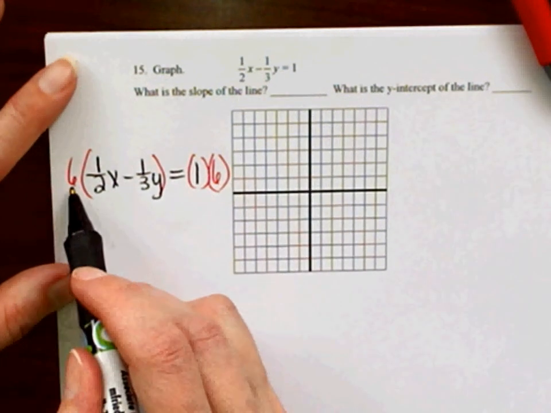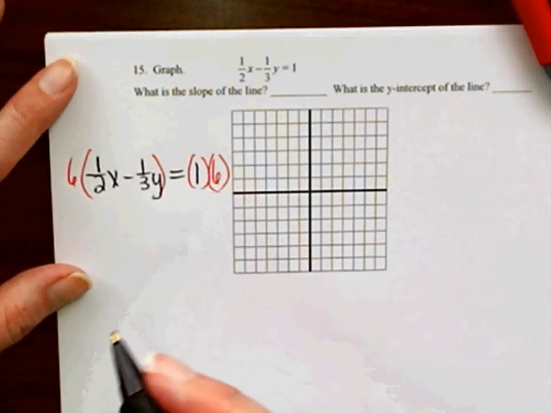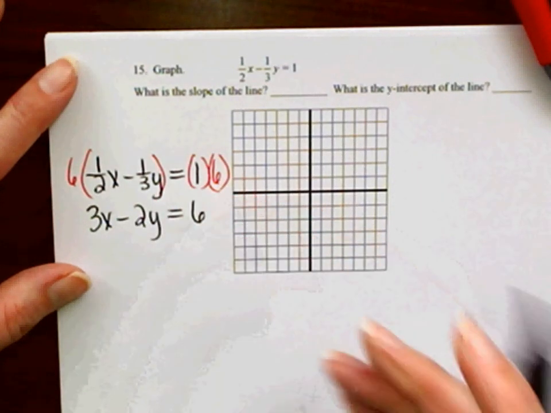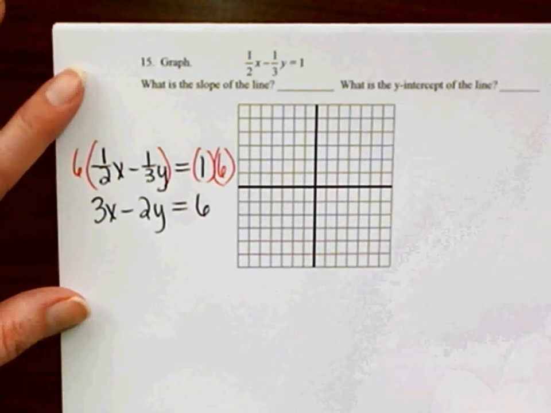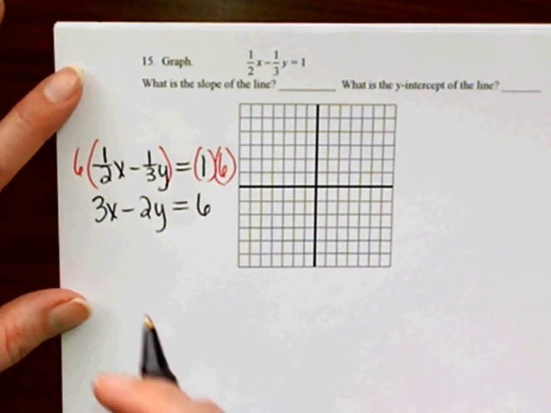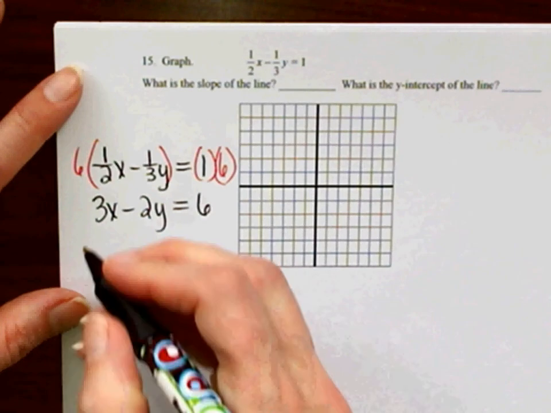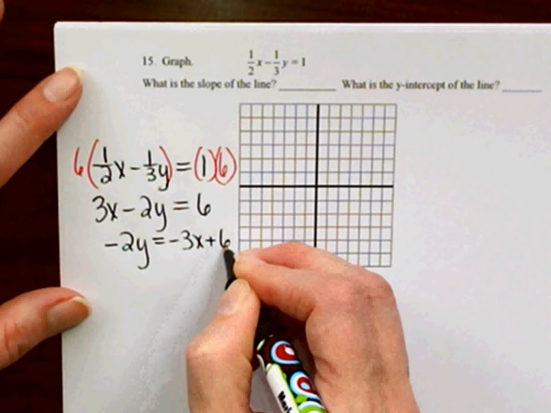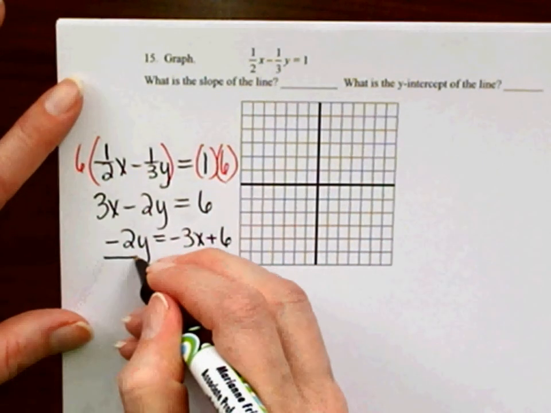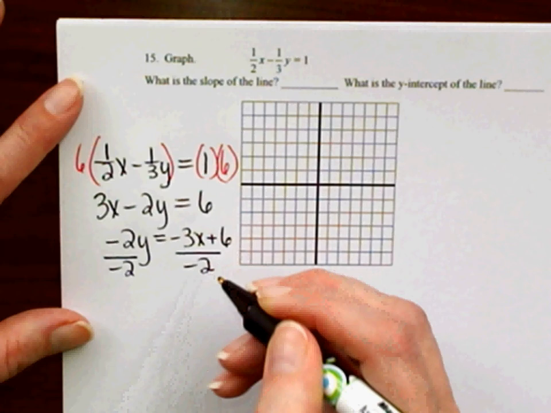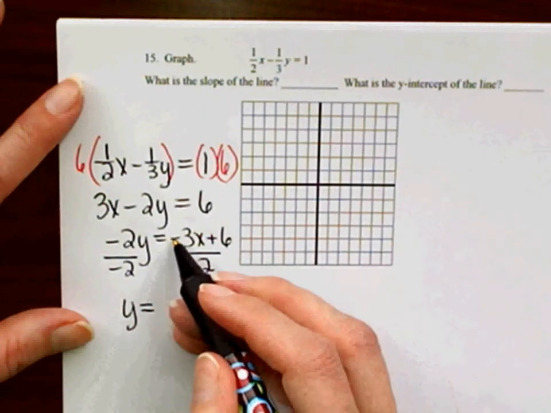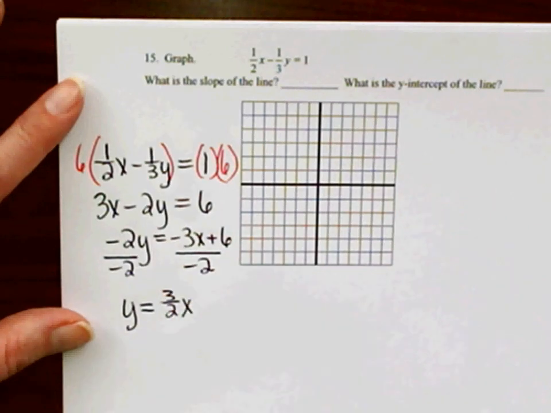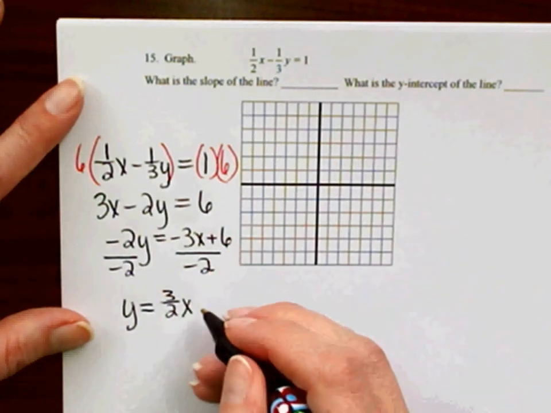Alright, remember whatever you do to one side, you have to do to the other side. So we have 3x minus 2y equaling 6. We're trying to solve for y. We're trying to graph. I need to move the 3x to the other side, so I'm going to subtract it. From here, I'm going to divide by negative 2. So y is going to equal a negative divided by negative, giving me a positive 3/2 x. 6 divided by a negative 2, giving me a negative 3.